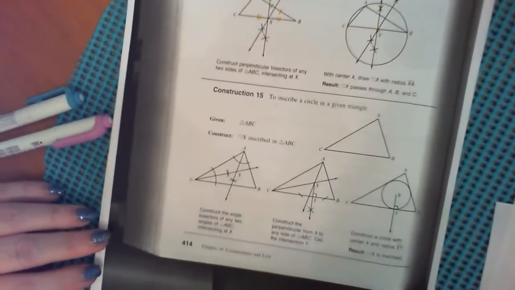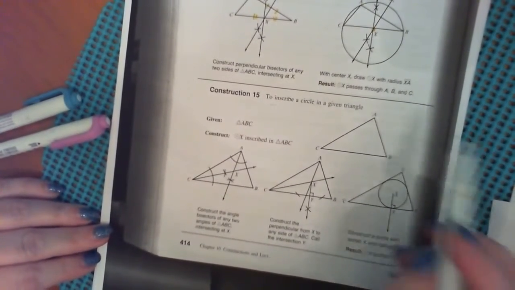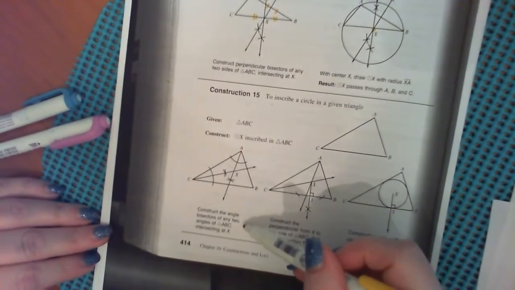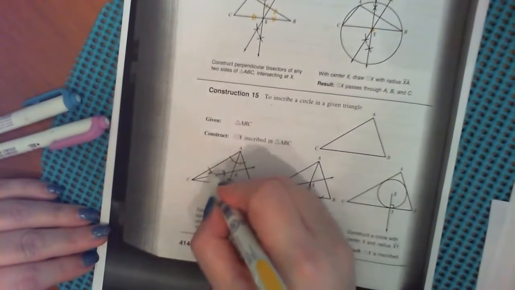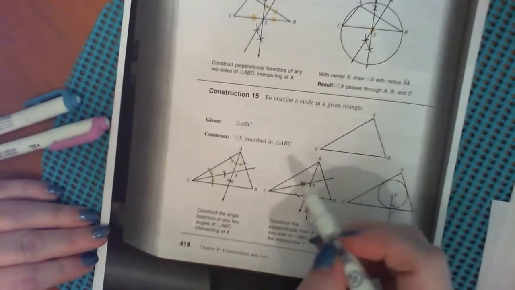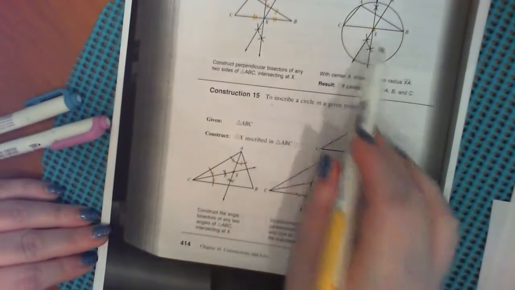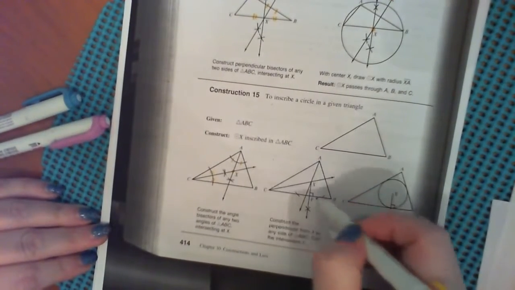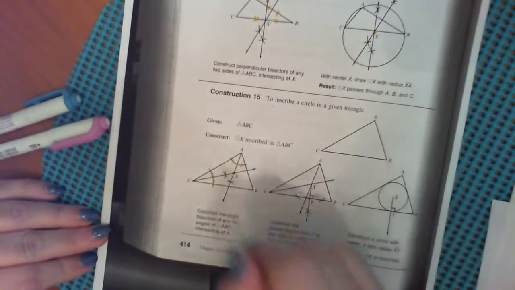You can also go inside, drawing the circle inside. So to do that, you start with the triangle. Then you construct the angle bisector of any two of the angles. So they went through and they did angle bisectors. That gives you your in-center. This one was your circumcenter. I think this one's your in-center. And that will allow you to inscribe it instead of circumscribe it. See how that works? That gives you your radius.